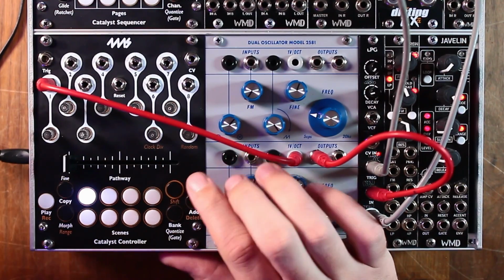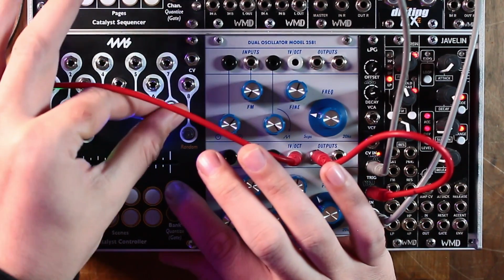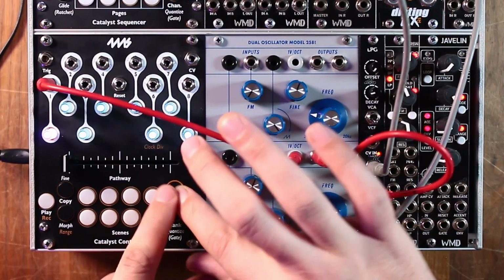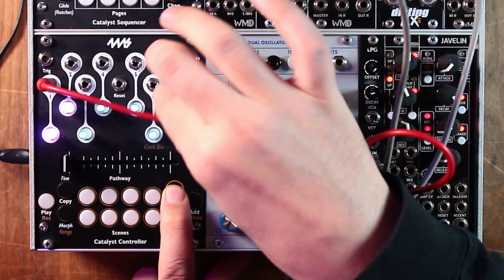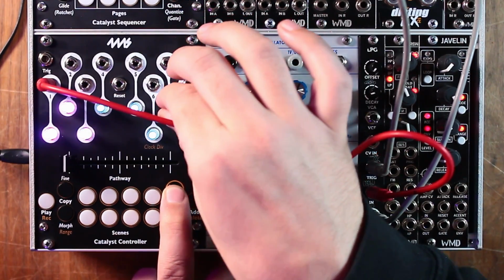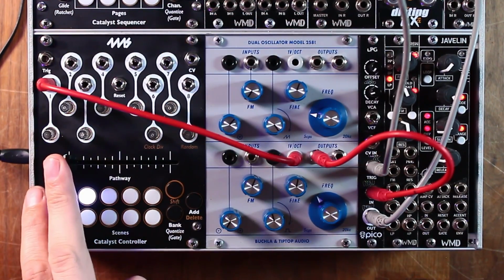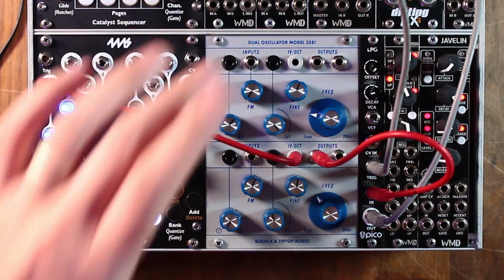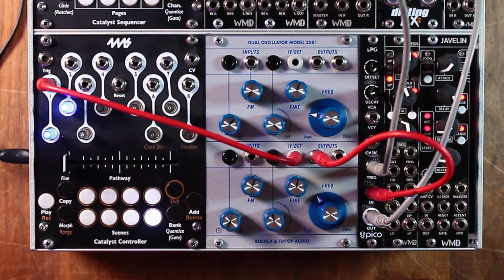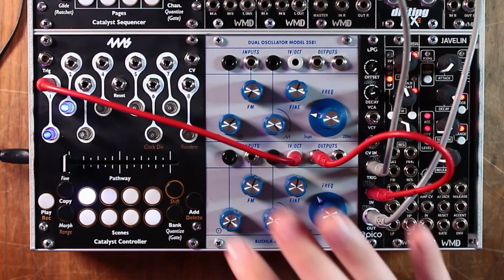So now what we can do is we can just hold shift and move channel 7. And now you can see these light up. And this is basically the speed of our slew. So I'll make it real long here, and I'm just going to go real quick. And then you'll hear that it's going to slowly climb up. So this is really great for your CV if you're running in a stepped CV sequence from a sequencer or a sample and hold or anything that's just jumping and you want to make it smoother.